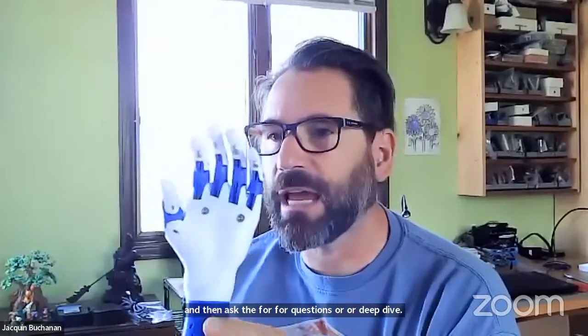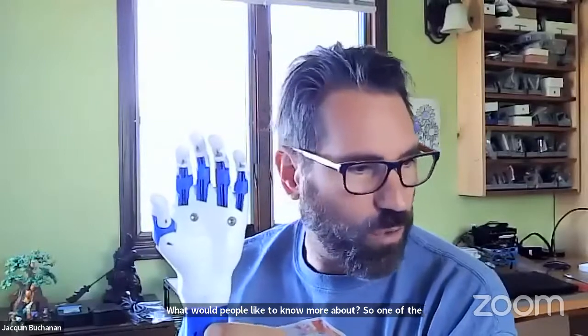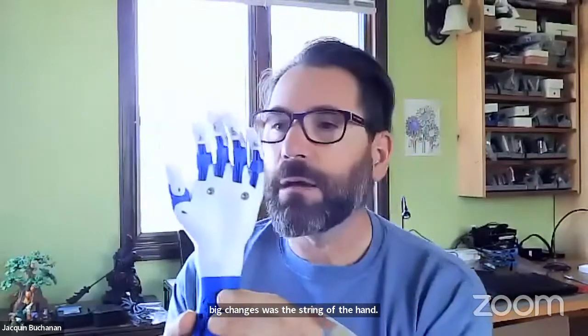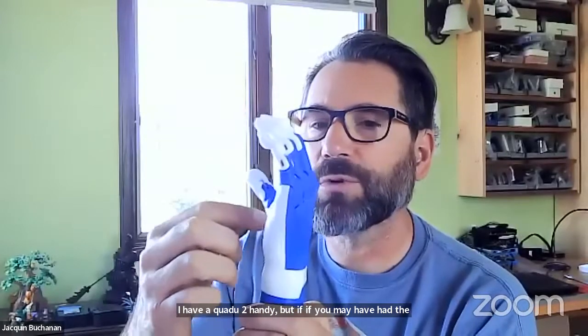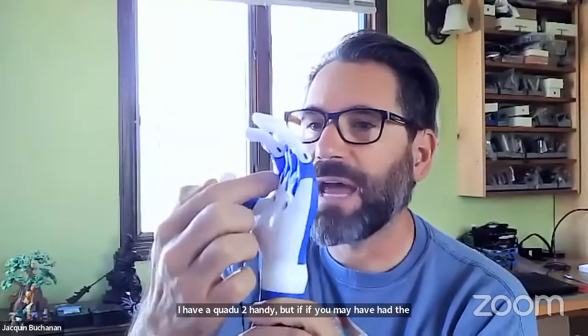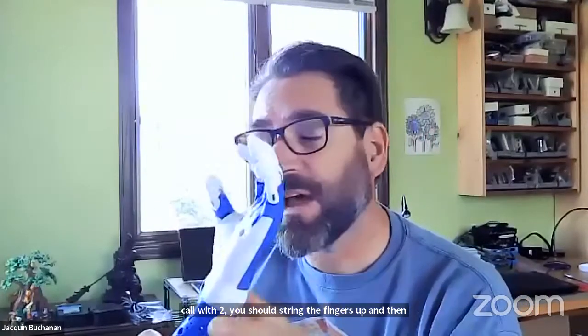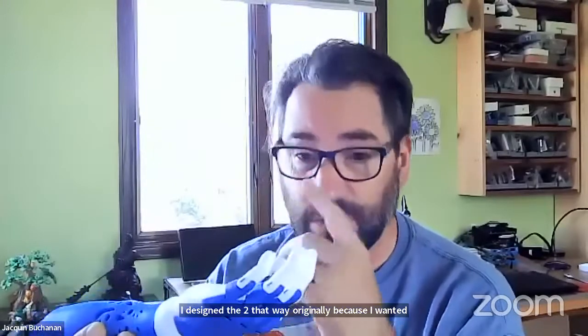So one of the big changes was the stringing of the hand. I have a Kwawu 2 handy, but if you may have had the Kwawu 2, you would string the fingers up and then back down each finger, right? I designed the 2 that way originally because I wanted greater grip strength. That was the basic idea, to improve grip strength by running the wire up and back.